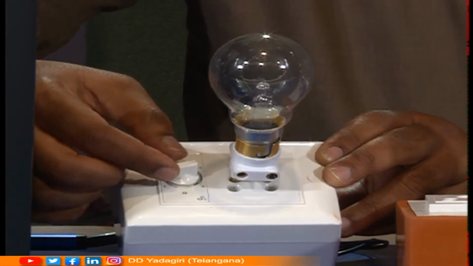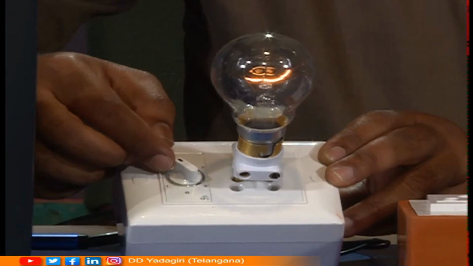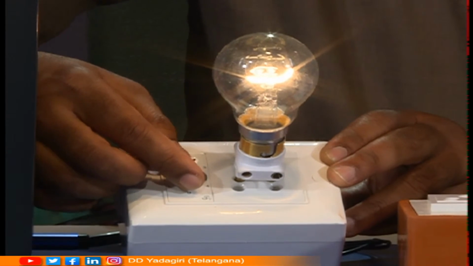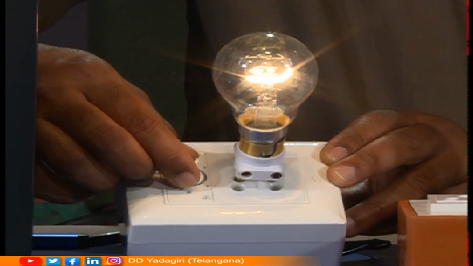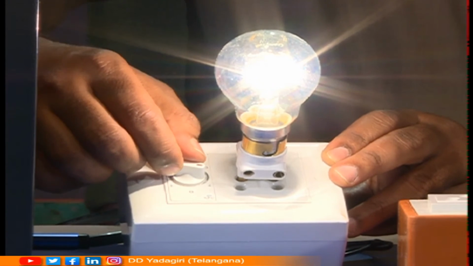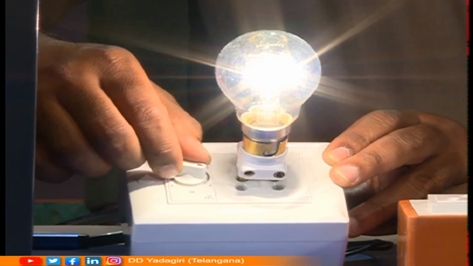Once again, this is number 1. So, very little current is flowing. We are decreasing the resistance further, the bulb glows brighter, and this is the full voltage which we are applying, that is the lowest resistance, and maximum current flows through the bulb.